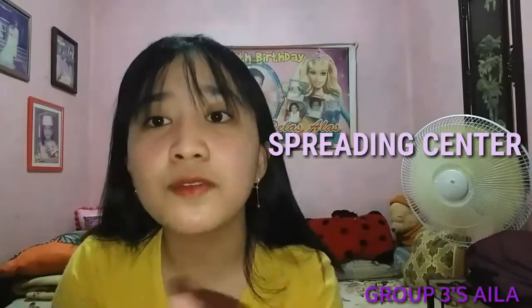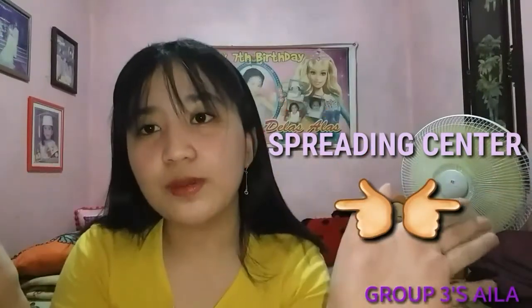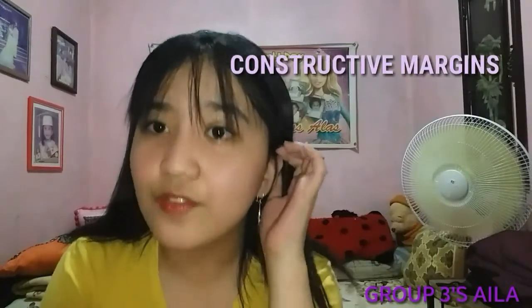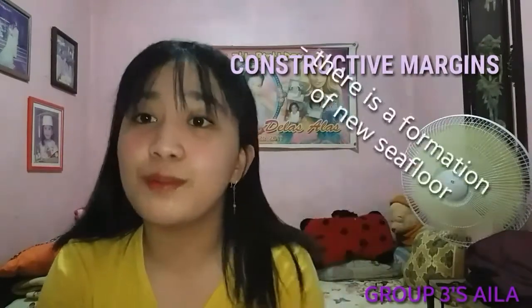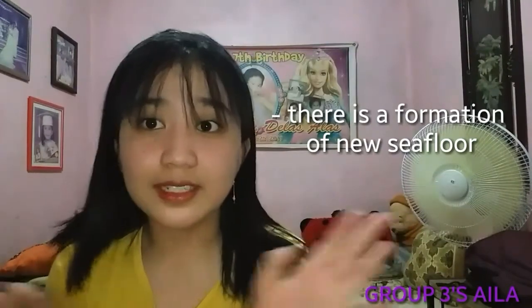So, back again at the divergent boundary, it is also known as the spreading center. So, from the word spread, so ibig sabihin, they move away from each other. Plates move away from each other or they split apart. Yes, and it is also known as the constructive margins because there is a formation of new seafloor. And it is also where the continents split apart. There will be a formation of a new continental margin.